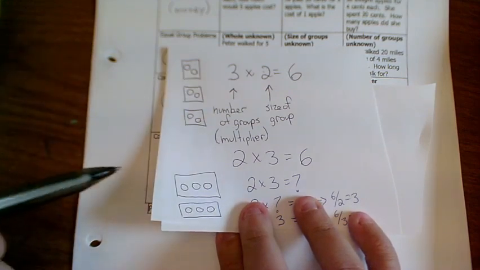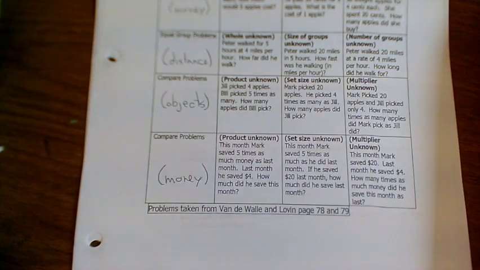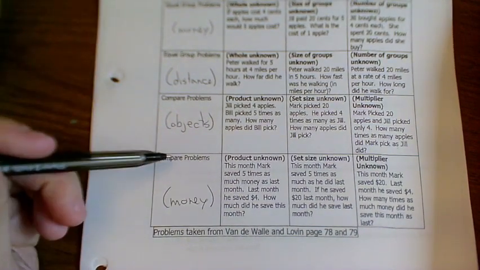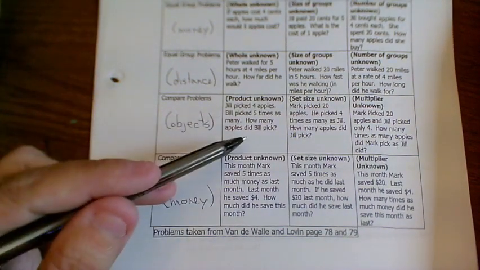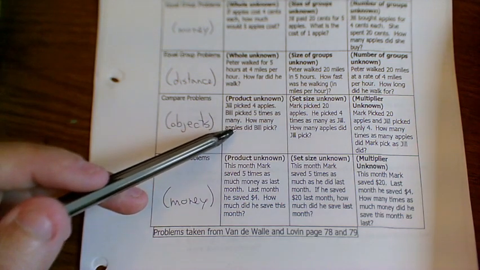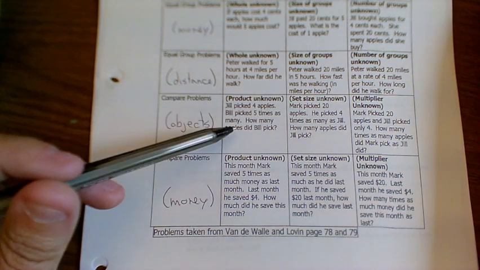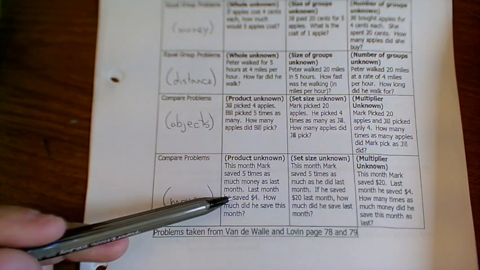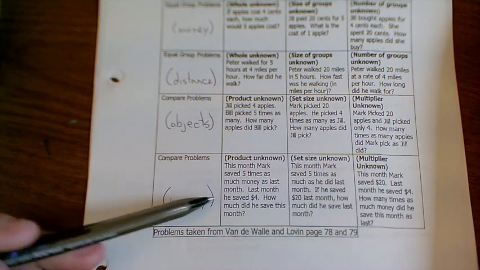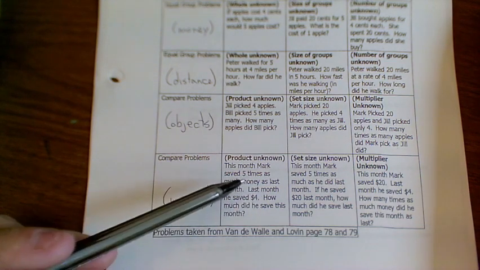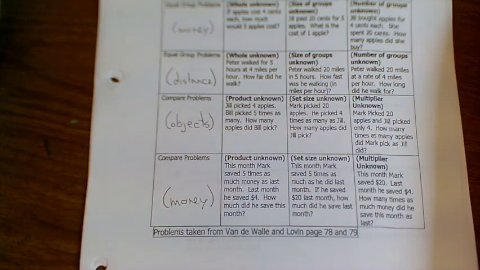That would be an example of the multiplier. With comparison problems, we typically see comparing quantities of objects, like Jill having a certain number of apples and Bill having a certain number of apples. Or you can think of it in terms of money: someone has twice as much money as you, or 3 times, or 10 times as much money as you, whatever it happens to be.